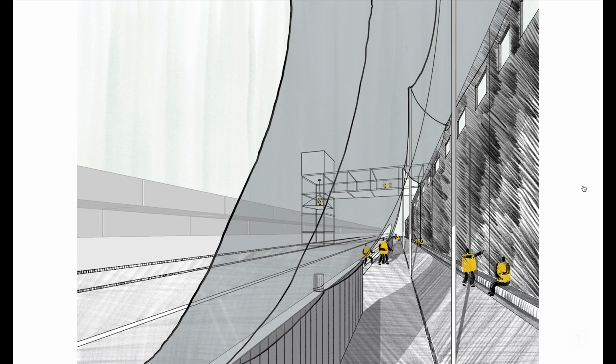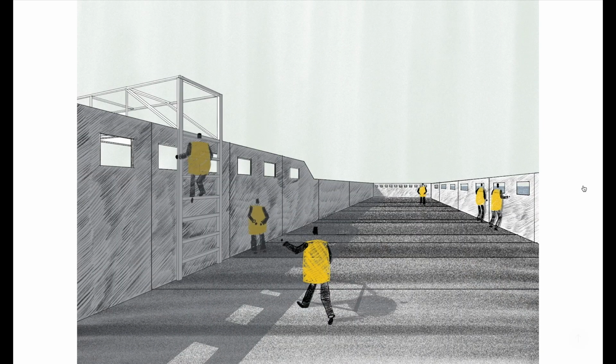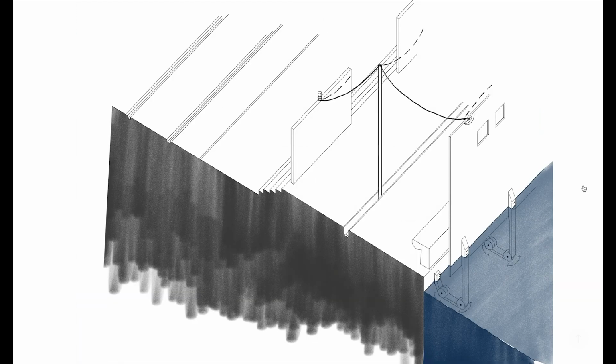I found an interesting atmosphere between them in order to create more spatial space for the users that can experience it. And in the final drawing, I focused more on details.